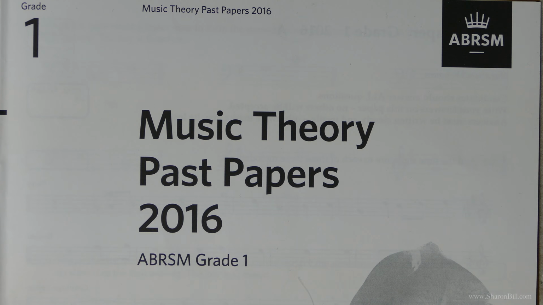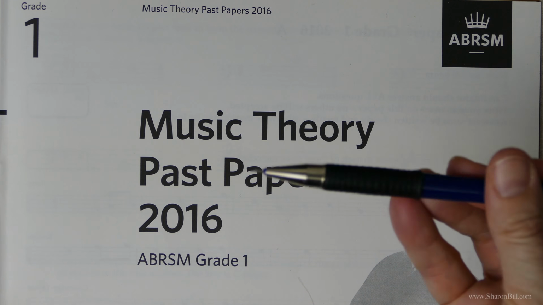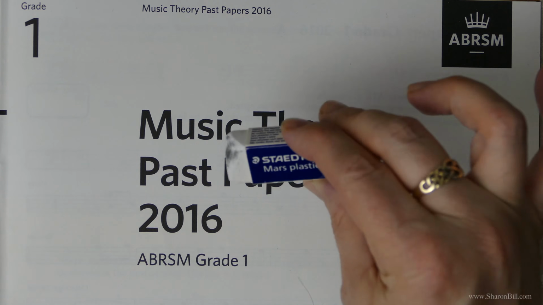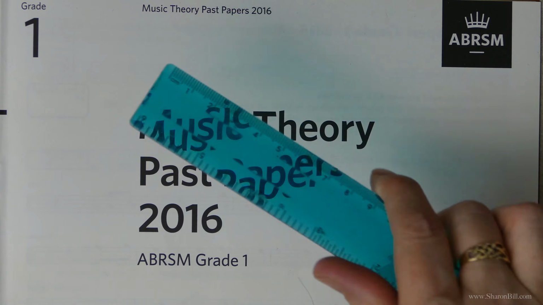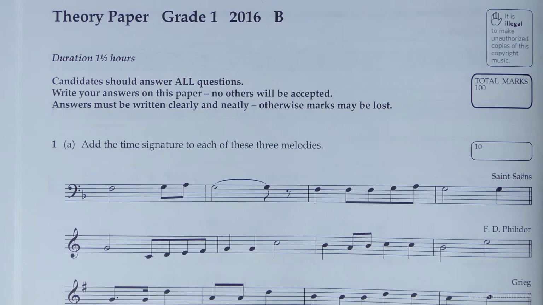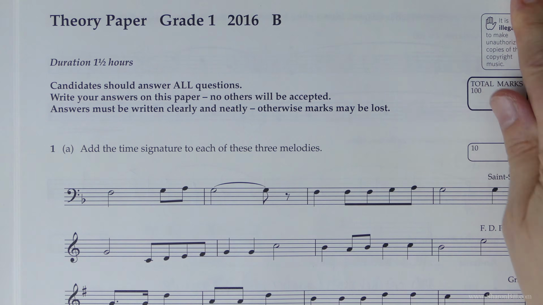So make sure you've got a nice sharp pencil, I've got a mechanical pencil here so I don't have to keep sharpening it, an eraser and a ruler, and then we're all ready to go. So turn with me to page 6, and we'll go through this Grade 1 paper.